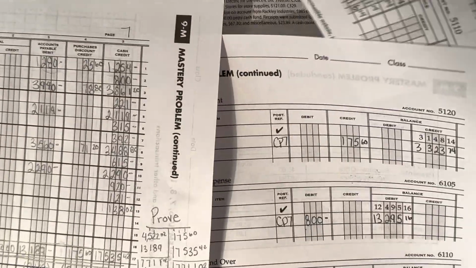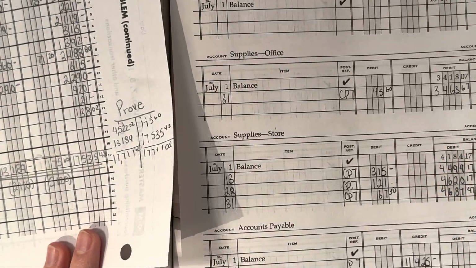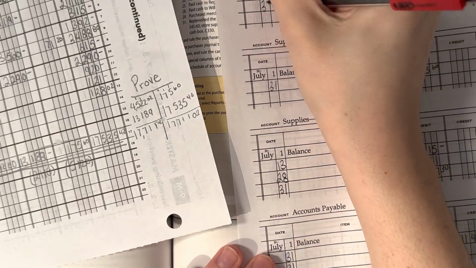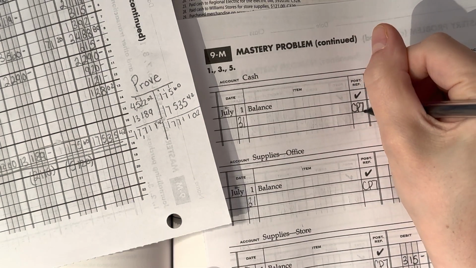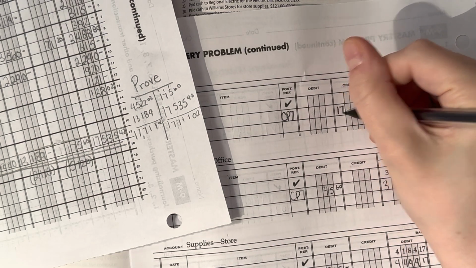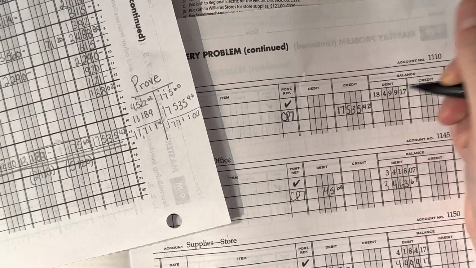And then the last is the cash. We post the cash. So these are posted as column totals, which can be nice and easy. 31 is the date. There's the cash. We do CP7, and it is 17,535.42.